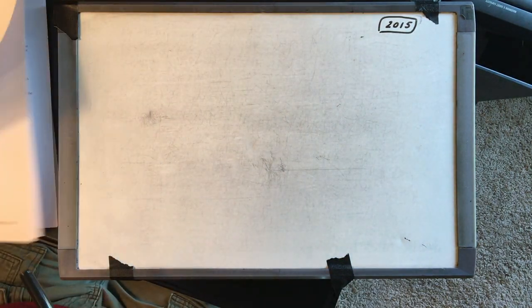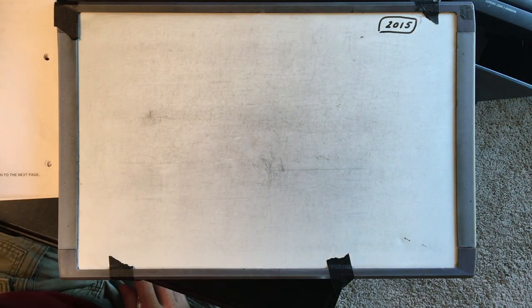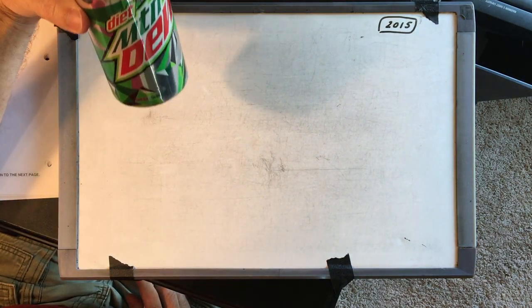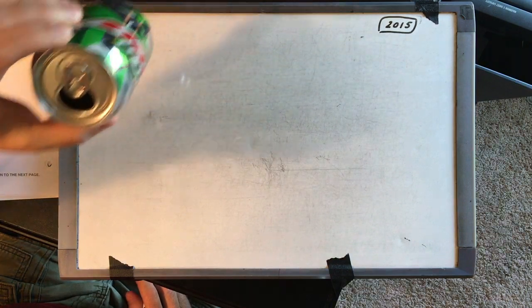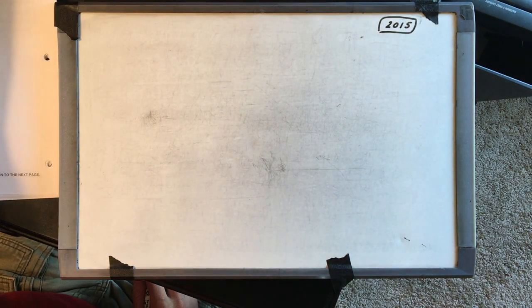All right, we're moving along. Back to Diet Mountain Dew. Don't know if you can see that. Got rid of those Mountain Dew Zeros. Much better.